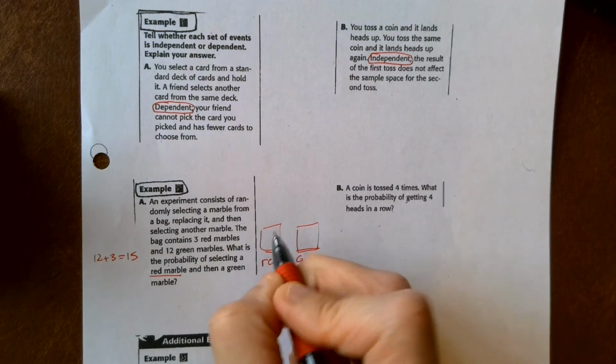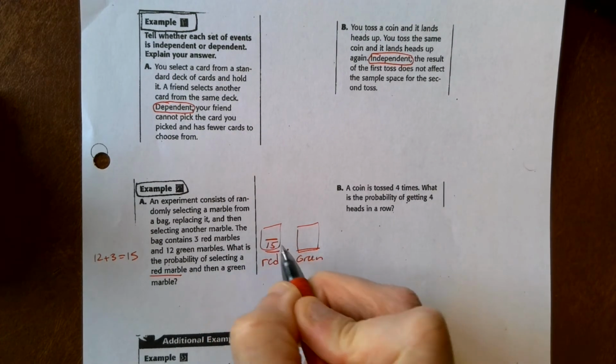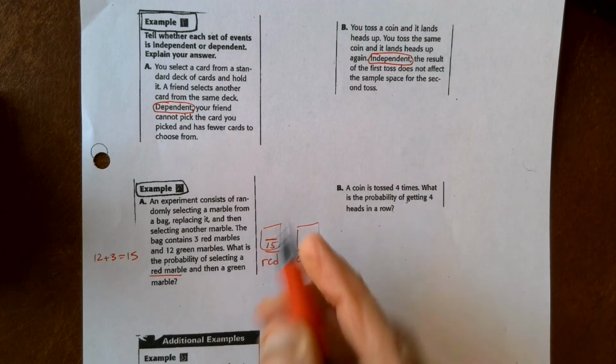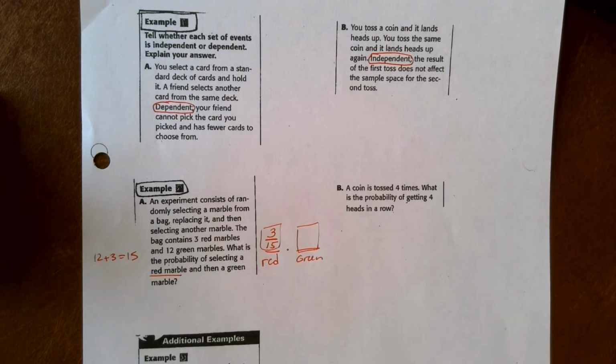So that's the bottom of my fraction. I got 15 marbles. And if I'm seeing what is the probability of pulling out a red, well, there were 3 of them. So I have 3/15ths for that.